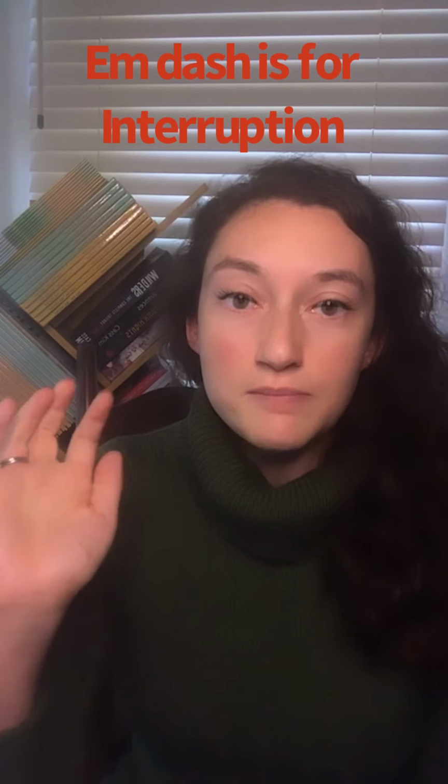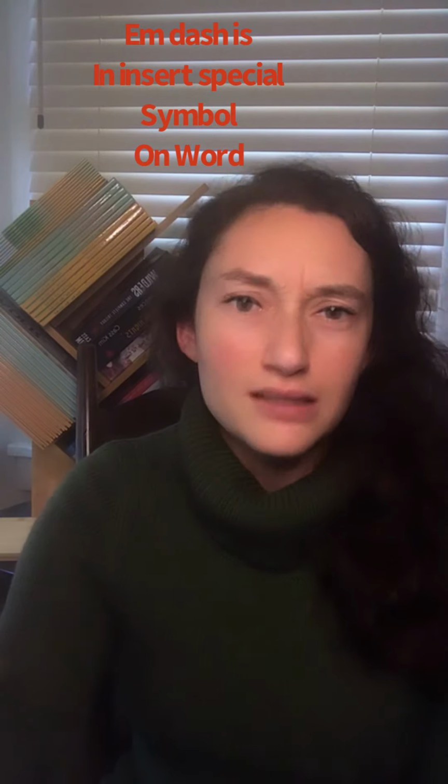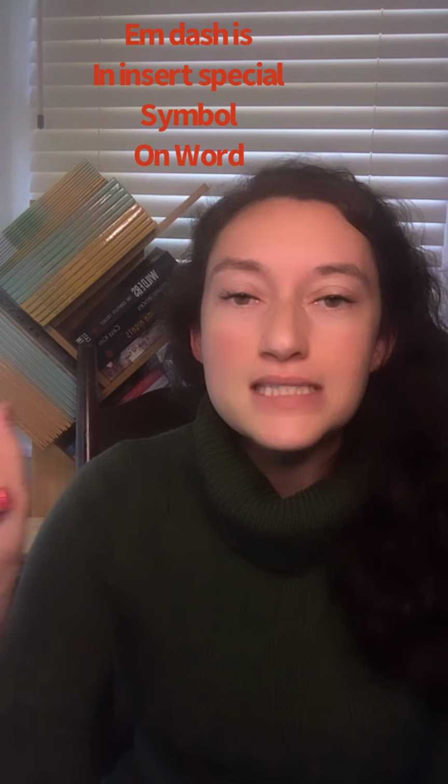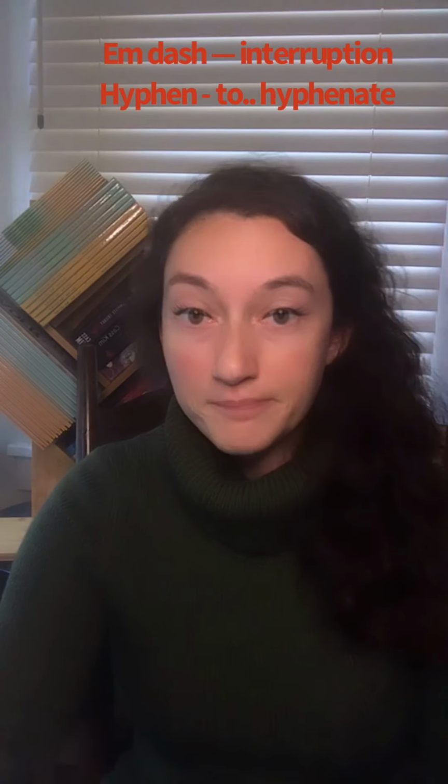A lot of times we just type in a little dash there, but it's short. An em-dash is supposedly like the length of an M or something like that, but it's in the special symbols section of Microsoft Word, and the em-dash is actually the proper punctuation for an interruption. So an em-dash, not a regular dash, for interruption. You would use a regular dash to hyphenate something.